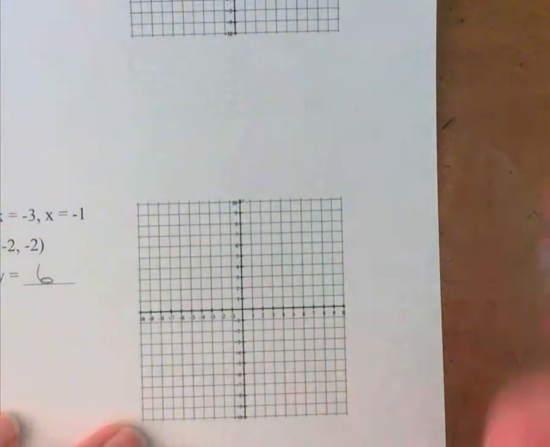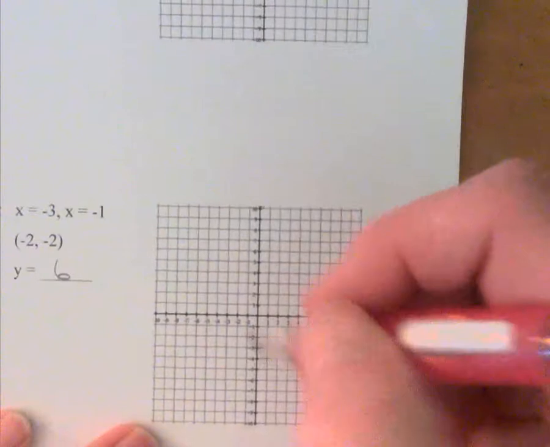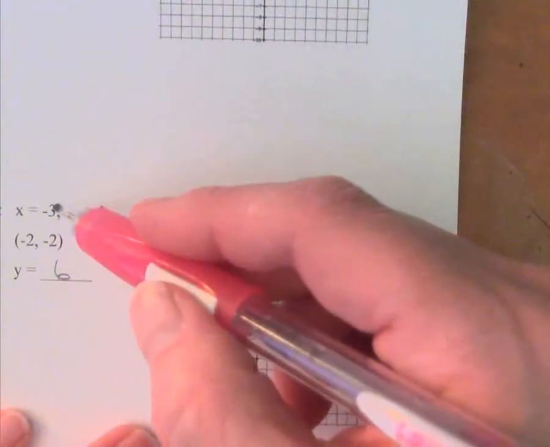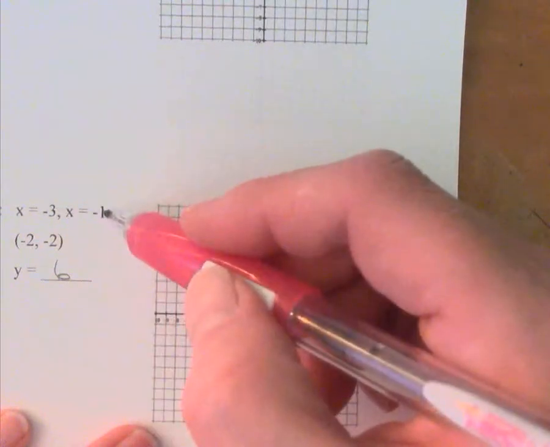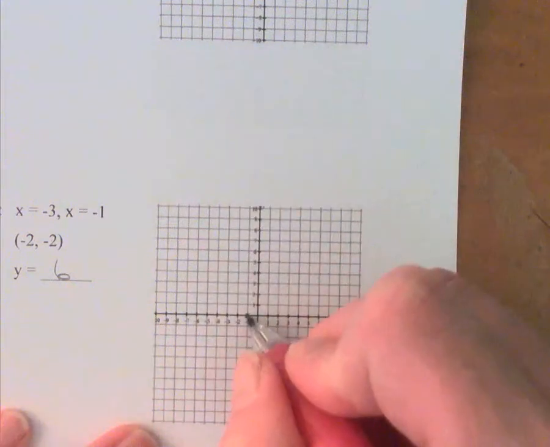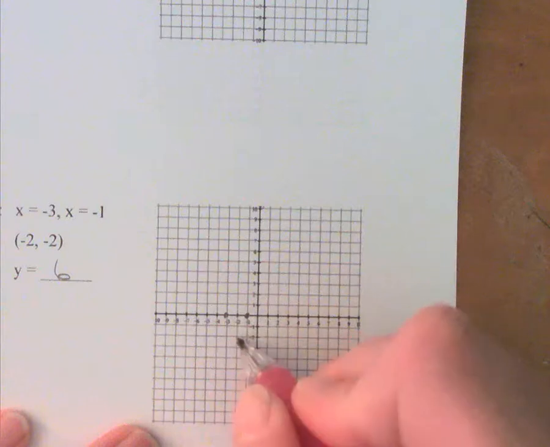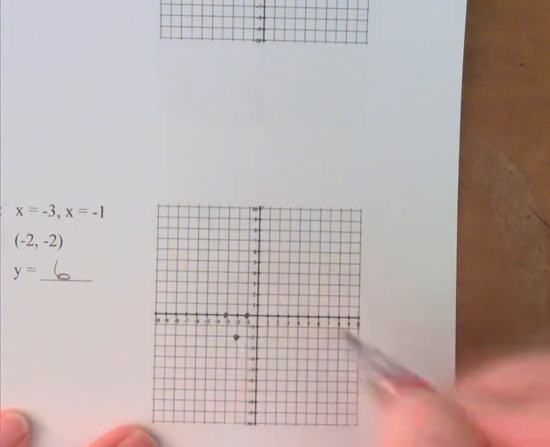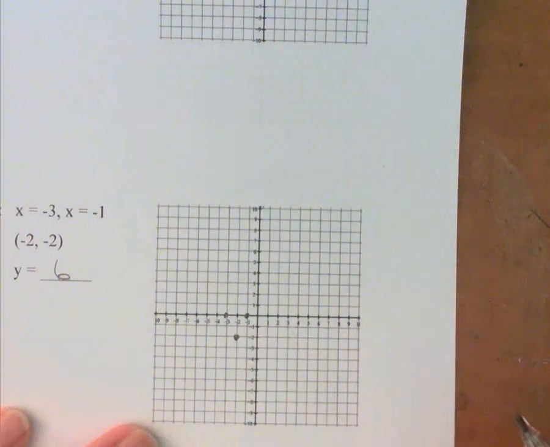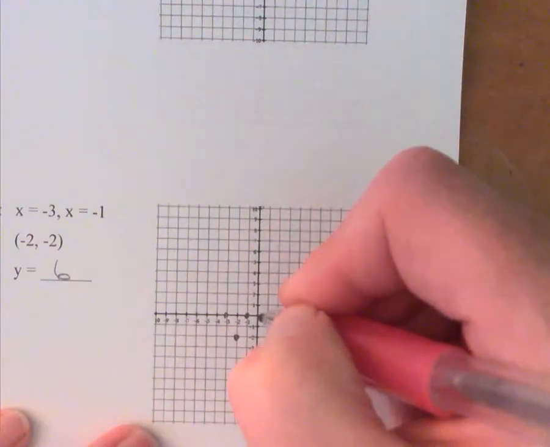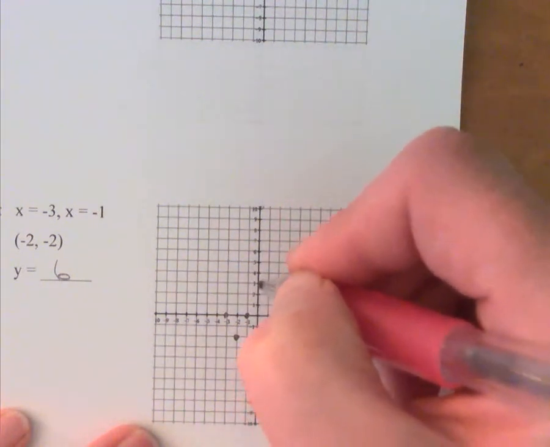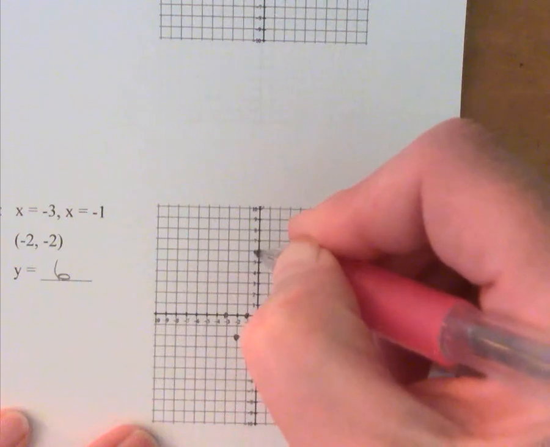So what I want to do now is put all these points on my graph. My x-intercepts are at -3 and -1. So -1 and -3. My vertex is at -2, -2. It's always halfway between my two x-intercepts. And my y-intercept is at 6. So 1, 2, 3, 4, 5, 6.